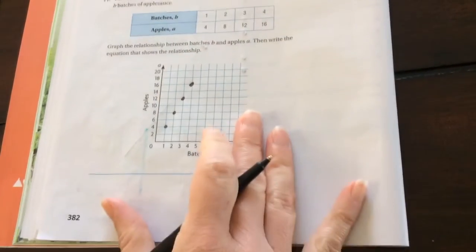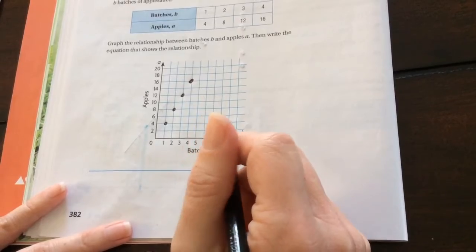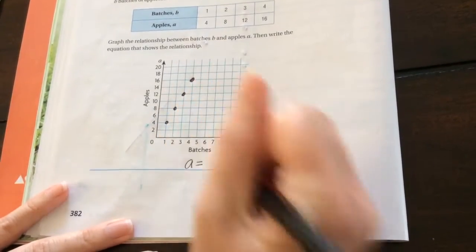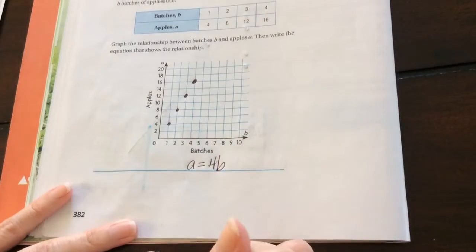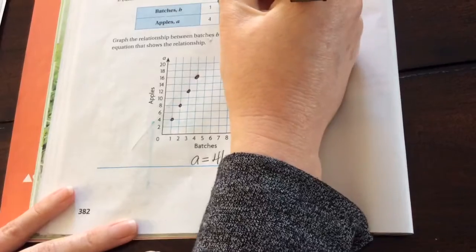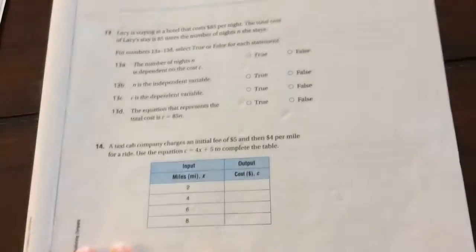And then I have to write an equation. So my equation would be A equals 4 times the number of batches. A would be the number of apples. It's 4 times your batches to get to your apples. Okay, number 12.